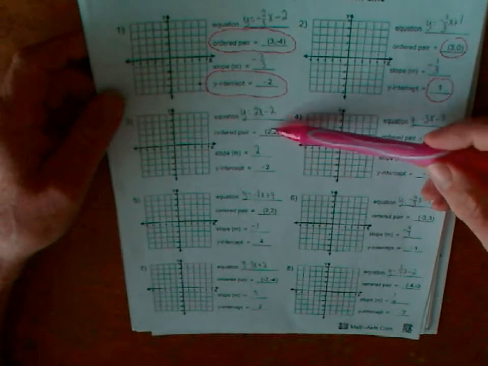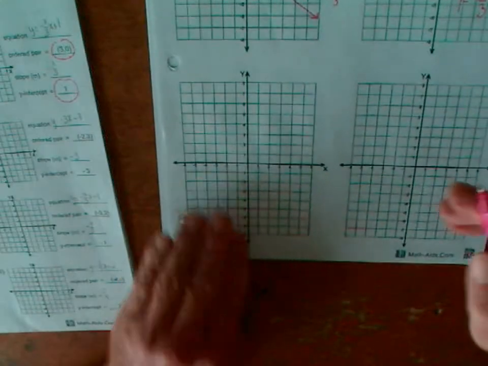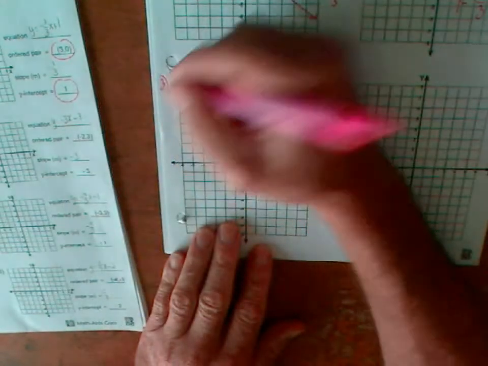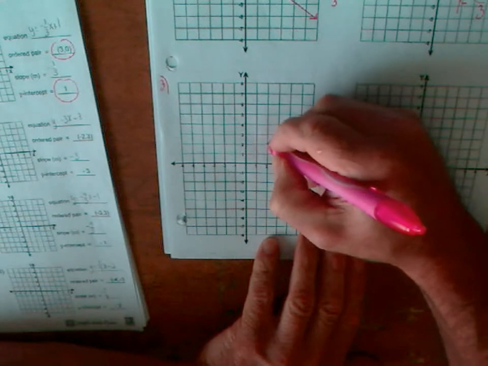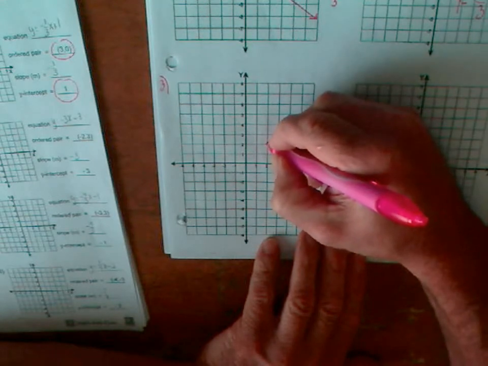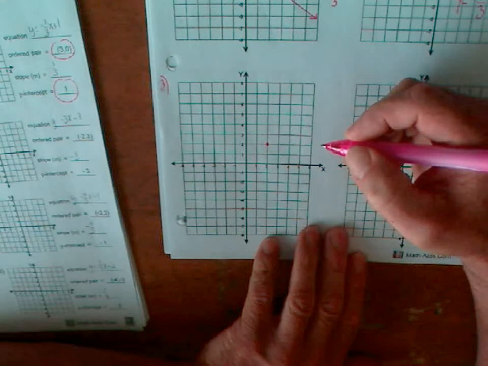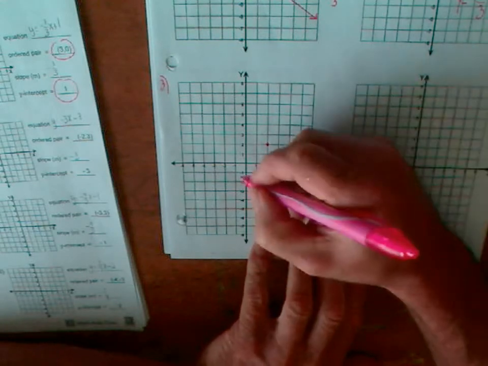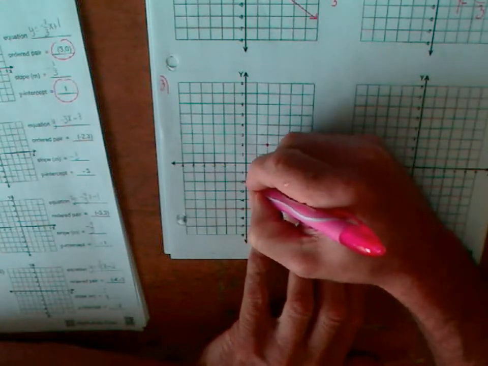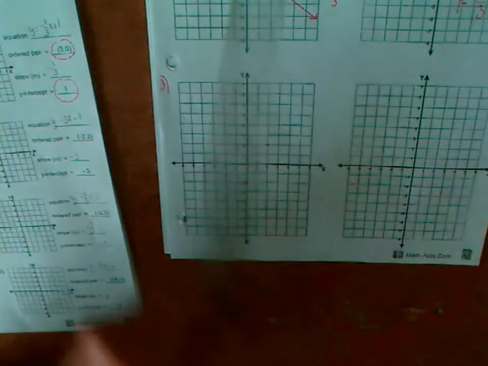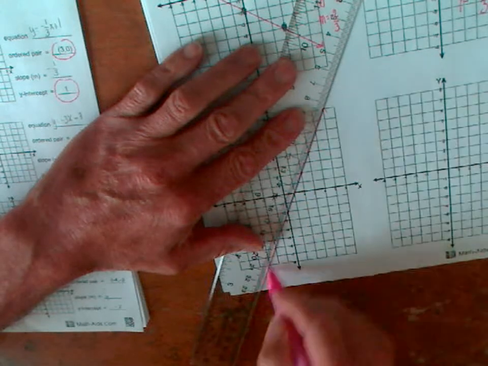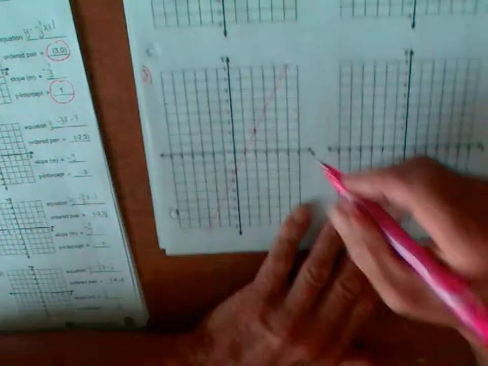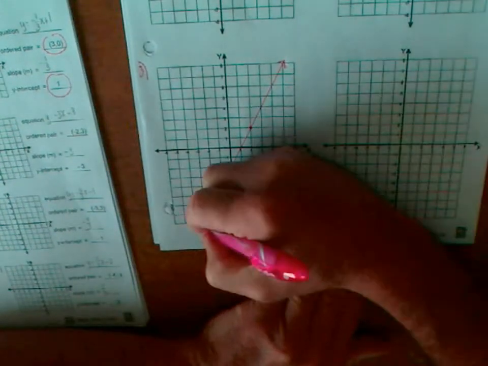Number 3, we have a location at 2, 2, and our y-intercept is -2. So this will be our third graph. 2, 2. That's this location right here. And our y-intercept for that is going to be a -2. So that's there. And what we need to do is just draw our line. Again, girls, really take your time doing this with a ruler and a sharp pencil, okay?